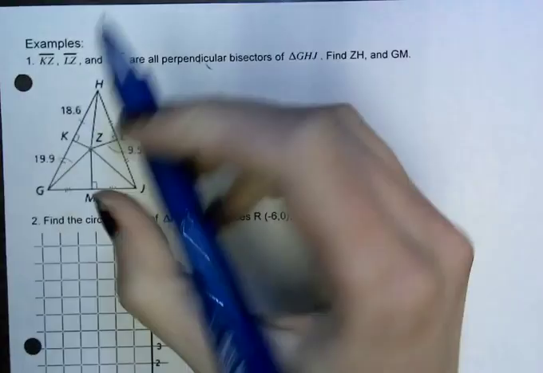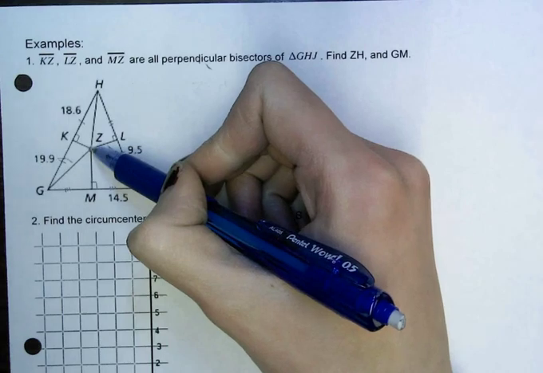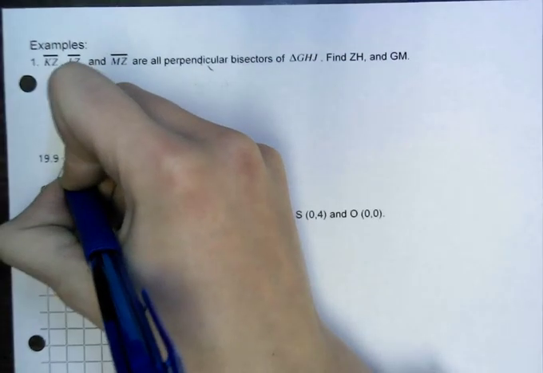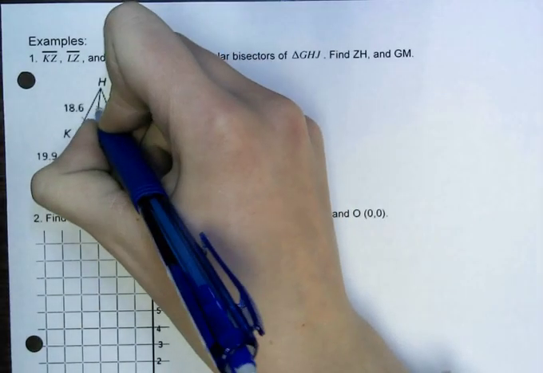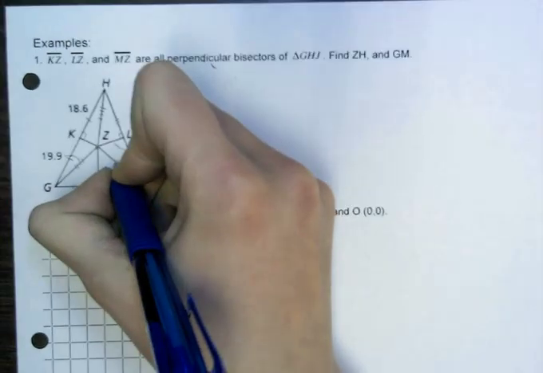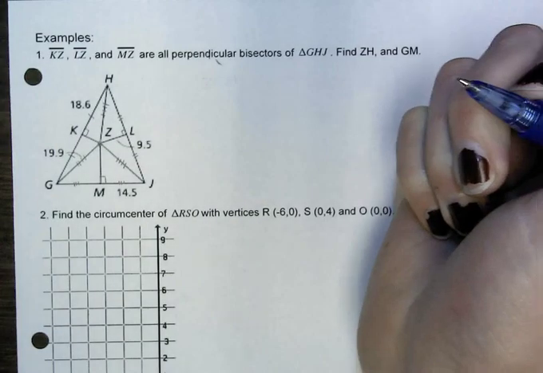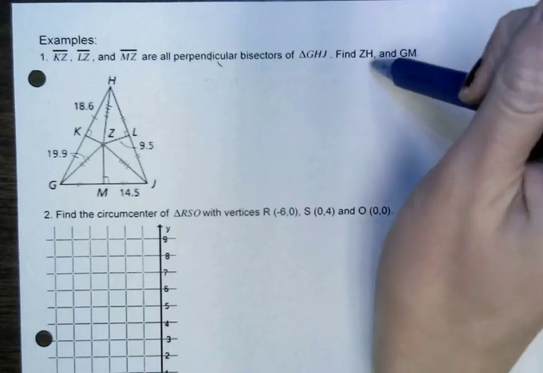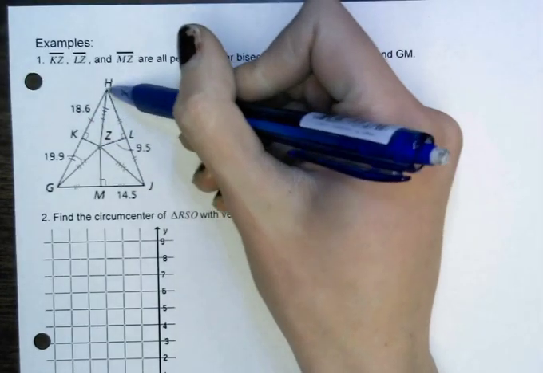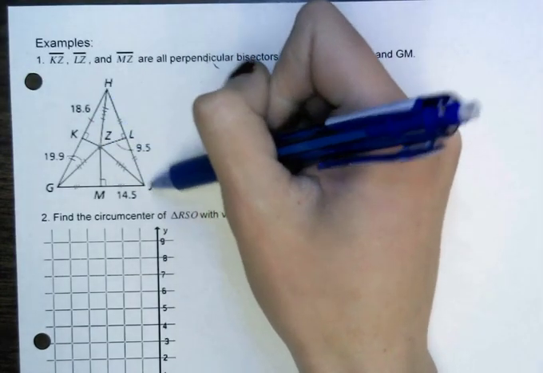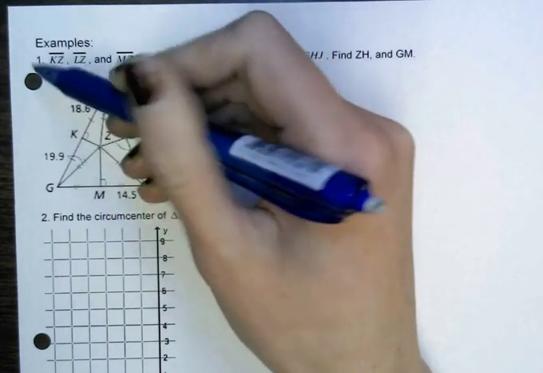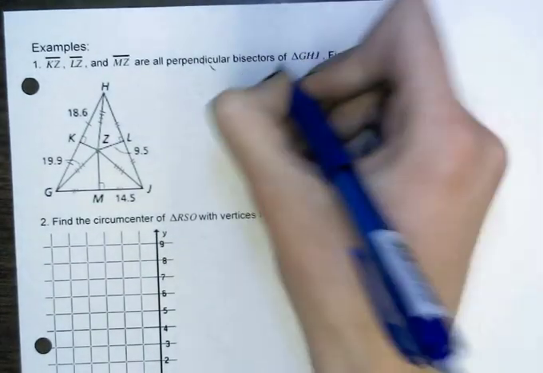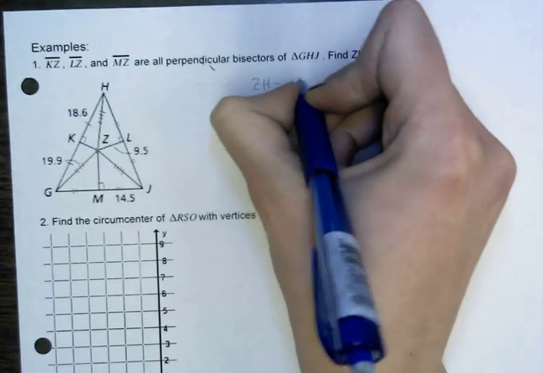So the circumcenter theorem says that Z will be the same distance away from each vertex. So that means that GZ is the same as HZ is the same as JZ. Okay, so I'm going to use all those congruency markings to help me find these missing blanks. So ZH. So ZH is the same as JZ, which is the same as ZG. So I am given that this one is 19.9, so all of these are 19.9. So ZH has a length of 19.9.